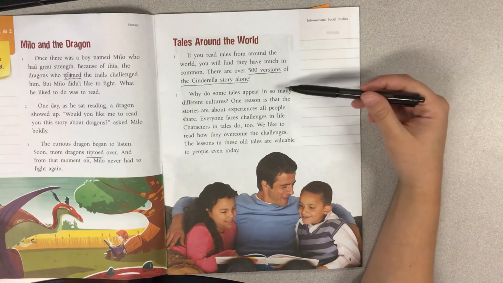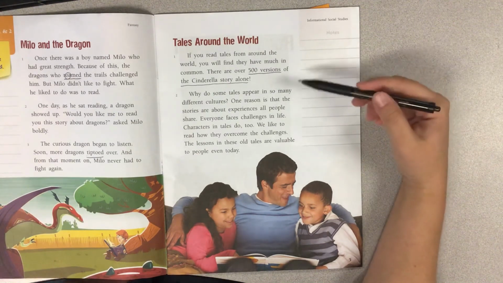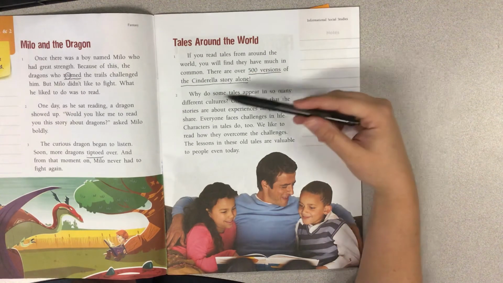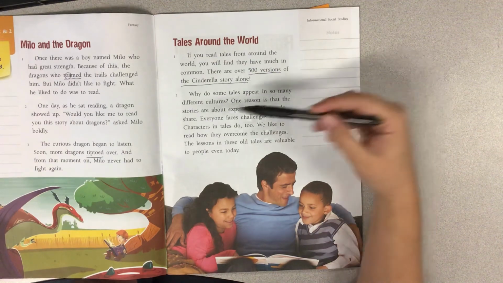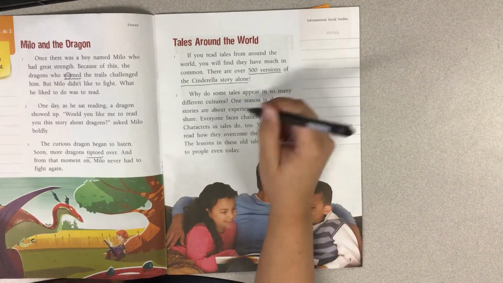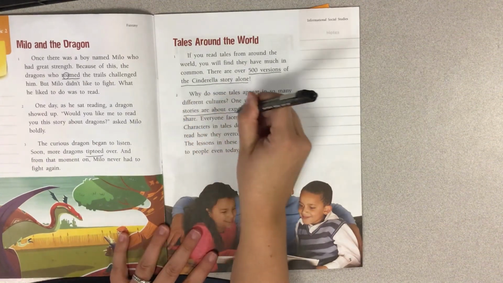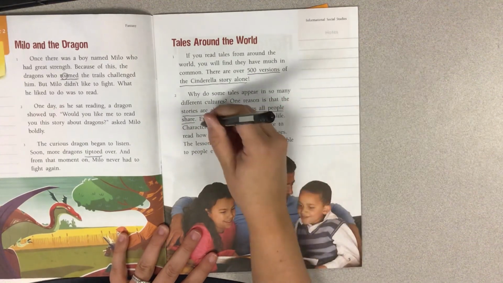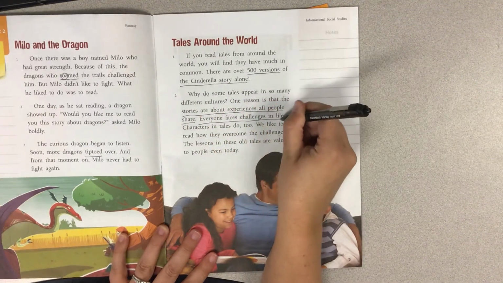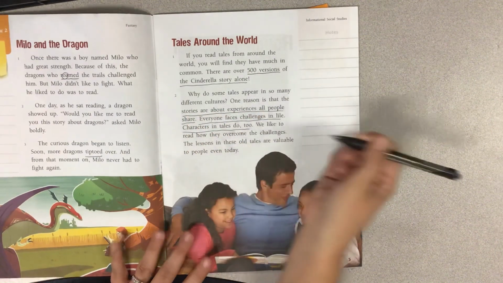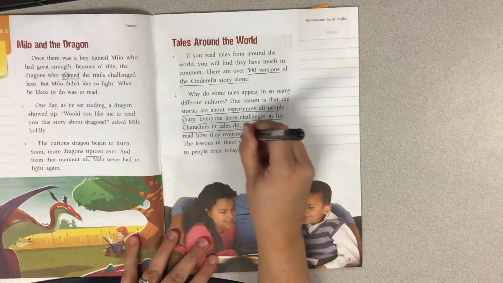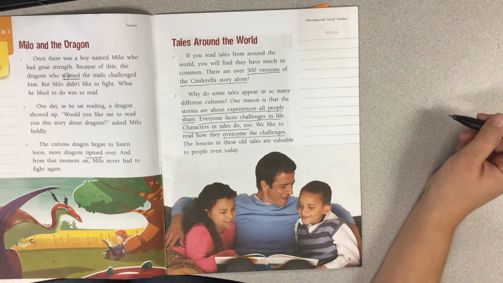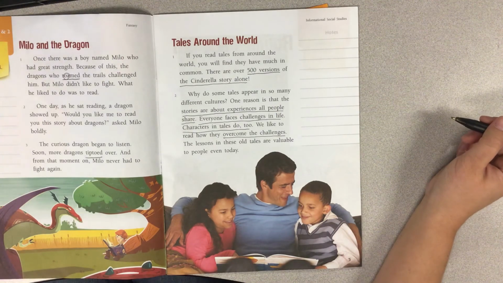Why do some tales appear in so many different cultures? One reason is that the stories are all about experiences all people share. That sounds important. One reason is that stories are about experiences that all people share. Everyone faces challenges in life, and characters in tales do too. We like to read how they overcome the challenges. The lessons in these old tales are valuable to people even today.